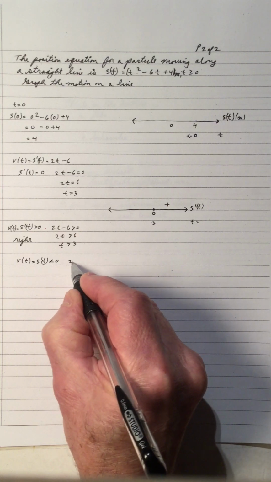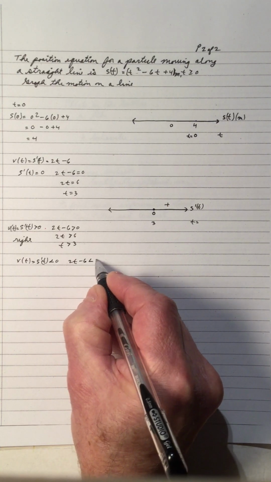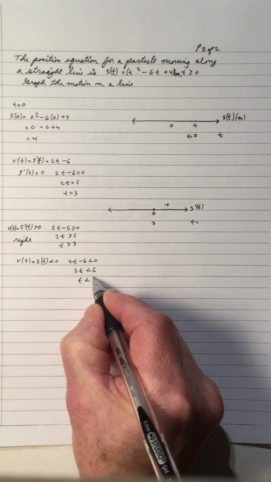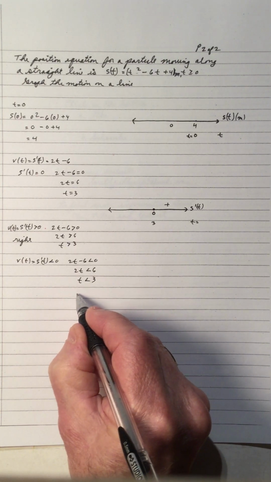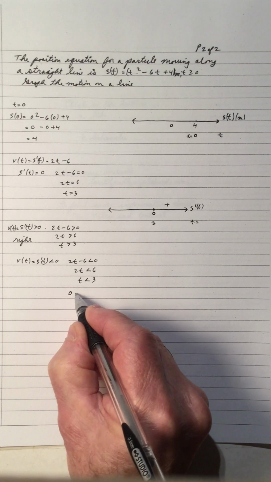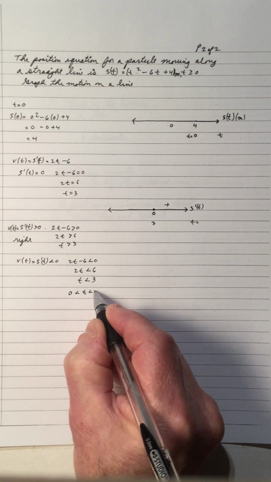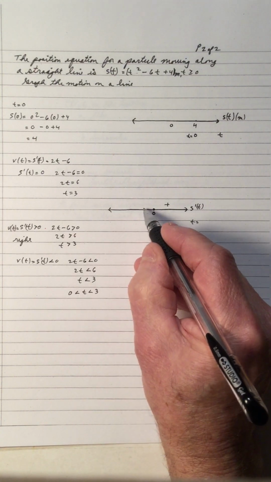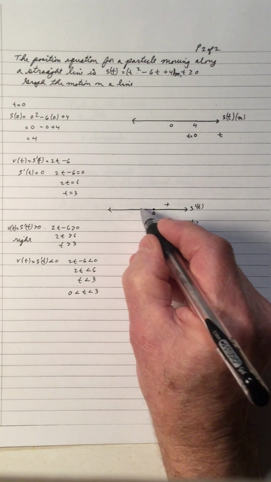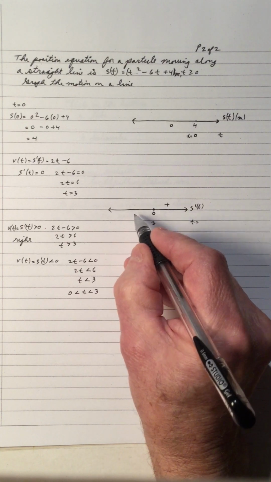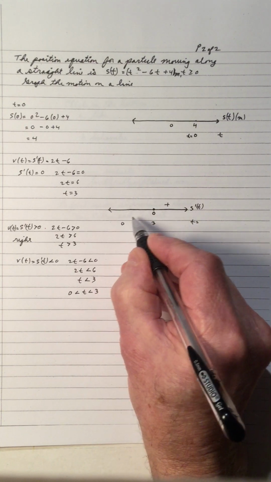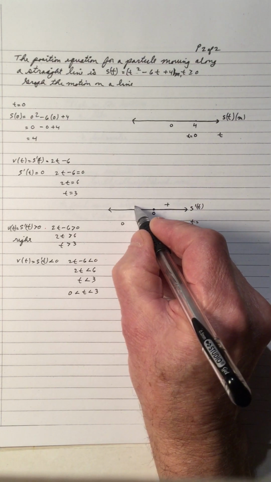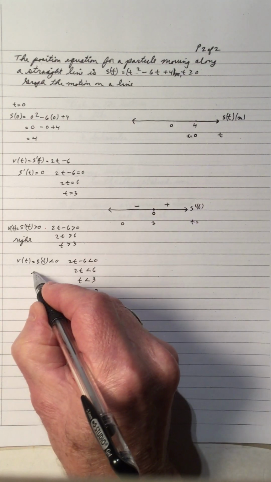Your velocity is less than 0 when 2t minus 6 is less than 0, 2t is less than 6, t is less than 3. And since time can only go down to 0, 0 is less than t is less than 3. So between 0 and 3 seconds, the object is moving negative, moving to the left.